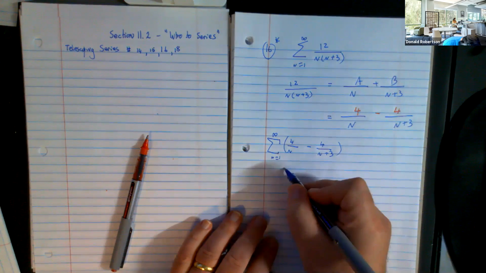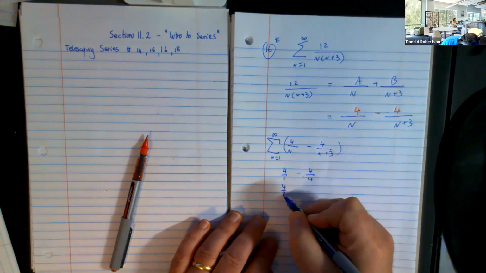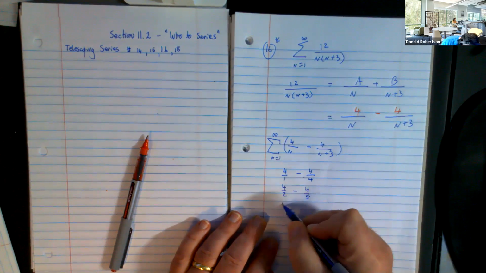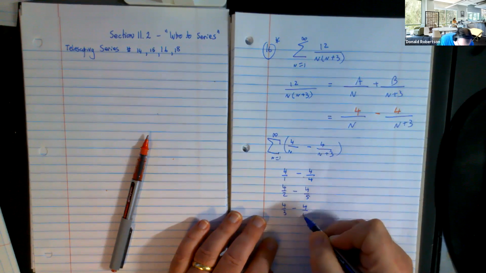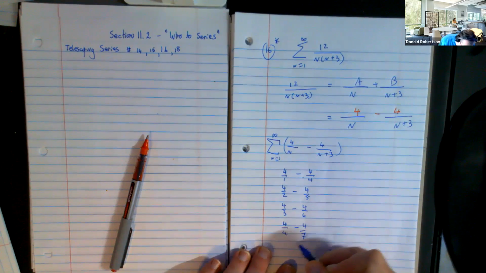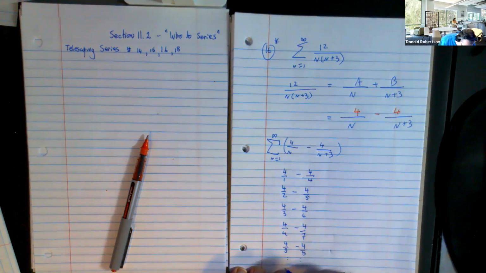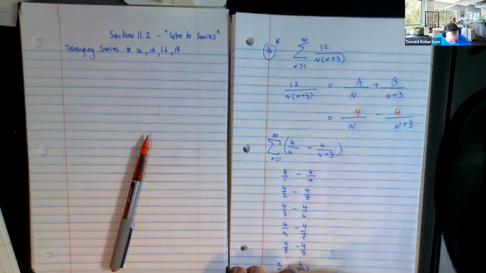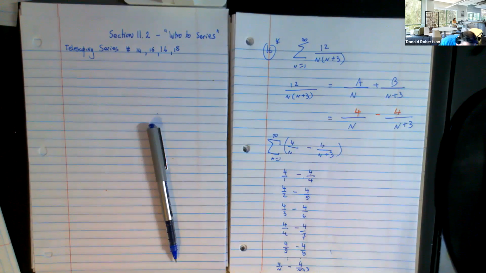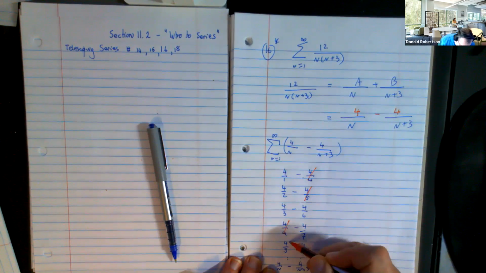If you plug in 1, you get 4 over 1, take 4 over 4. Then you get 4 over 2, take 4 over 5. Then you get 4 over 3, take away 4 over 6. Then you get 4 over 4, take away 4 over 7. You get 4 over 5, take away 4 over 8. You get 4 over n and 4 over n plus 3, right? This guy gets killed off by that one. This one gets killed off by that one.